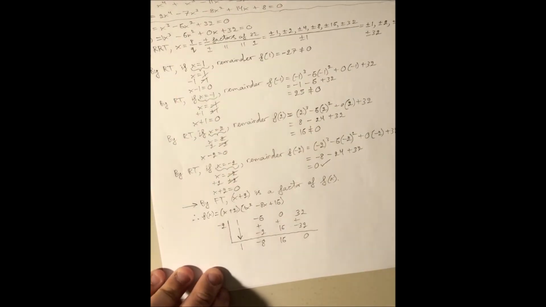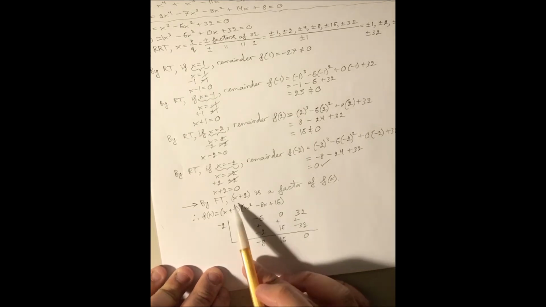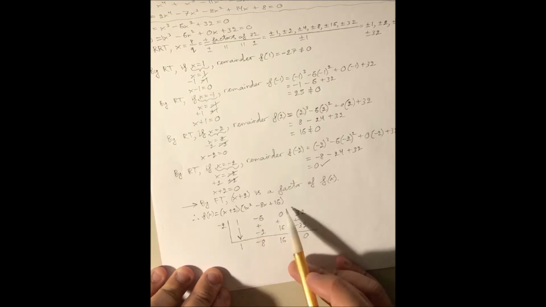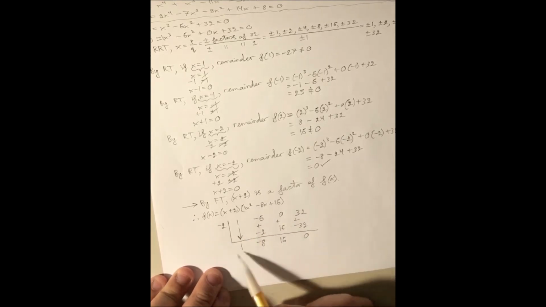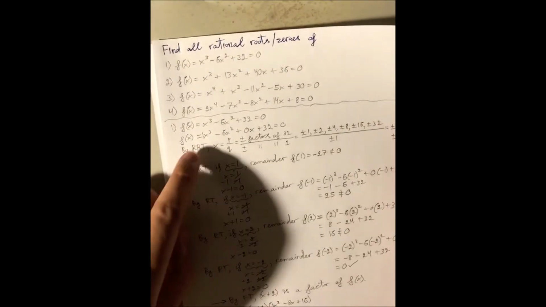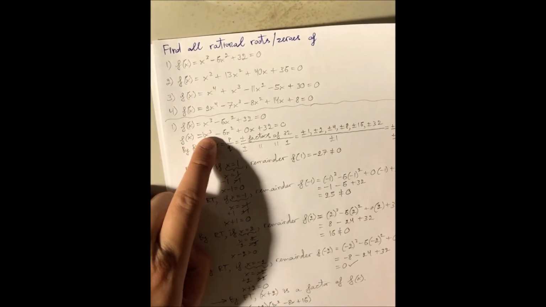So every time you do synthetic division like this, after you find the first factor using the remainder theorem, always know that the other factor you come up with must have a degree that is 1 less than the one right before that.